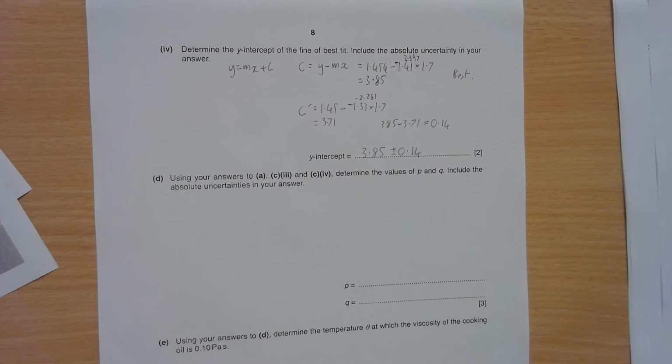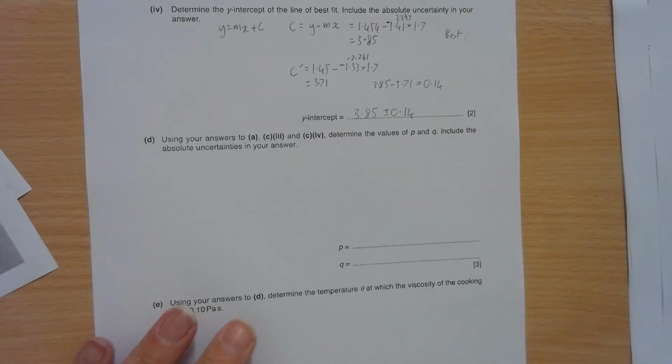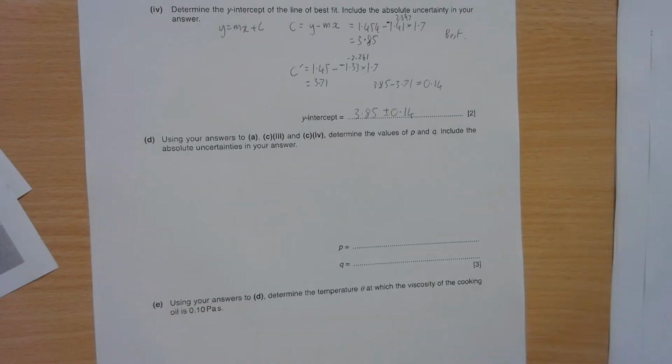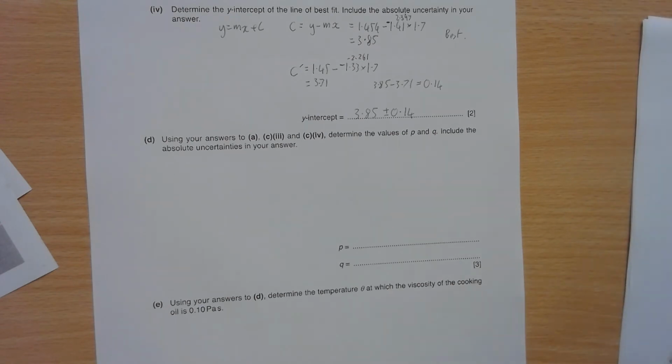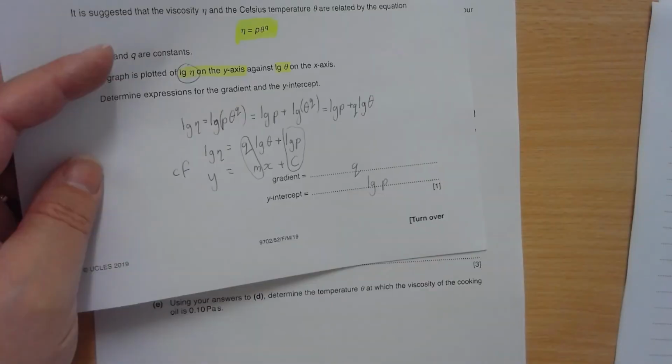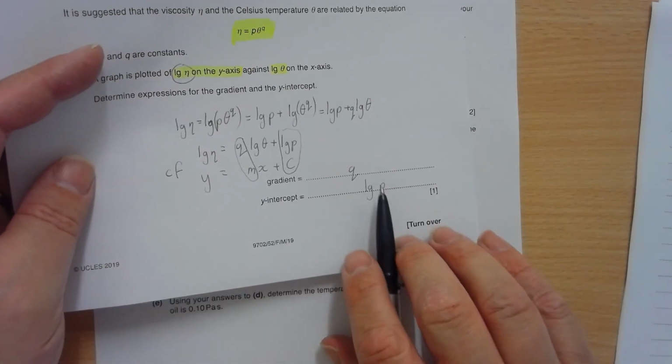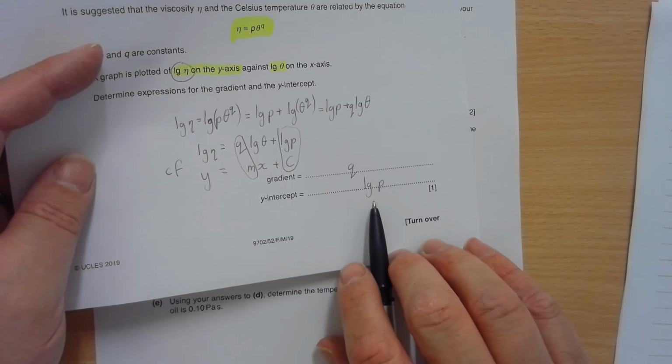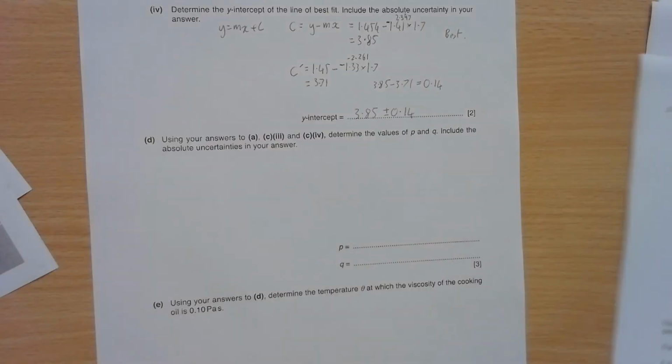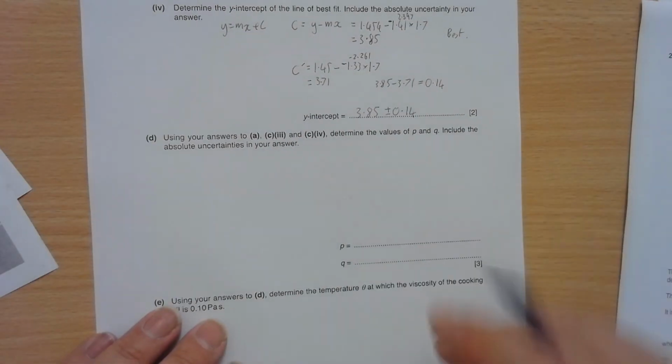It's actually not that hard, is it? It then says use your answers to A, C3 and C4 to determine the values of P and Q. Well, that's easy. We said at the beginning that the value for our gradient was Q, and our value for the y-intercept was the log base 10 of P. So we know that Q is simply the gradient.